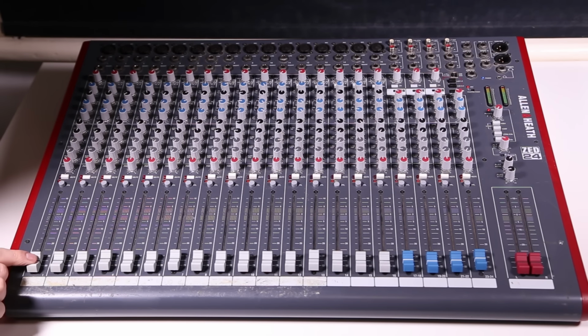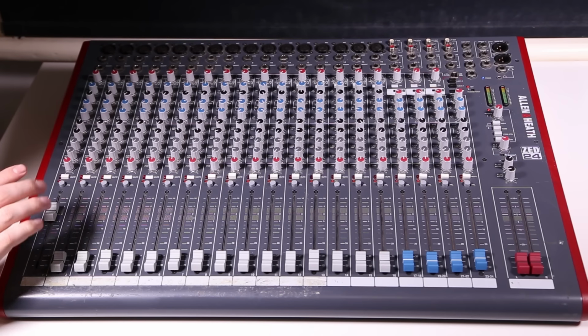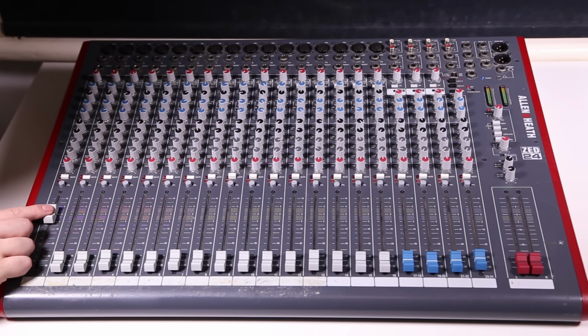Finally, you've got the fader. This is just essentially volume. So if you've got a really loud singer, or quiet singer rather, but then they do a really loud note, so they go really loud and they're becoming too loud, you can just pull them down.